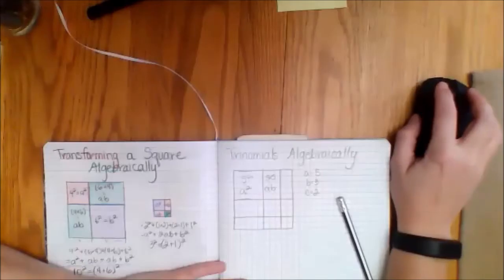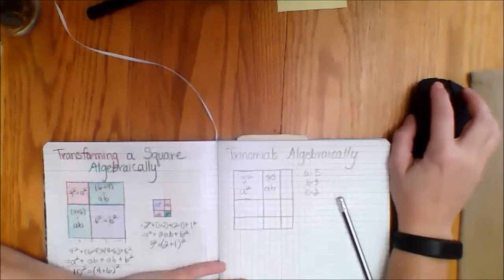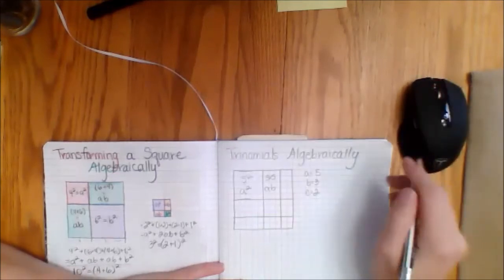Let me make my handwriting bigger so you can see it. Oh, you might have been watching that the whole time. It's hard for me to know what you see when I pin it. Okay.